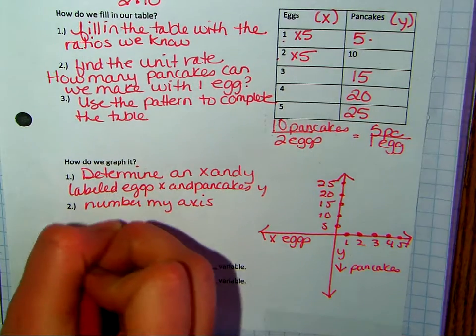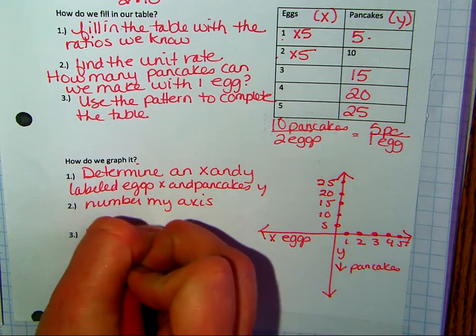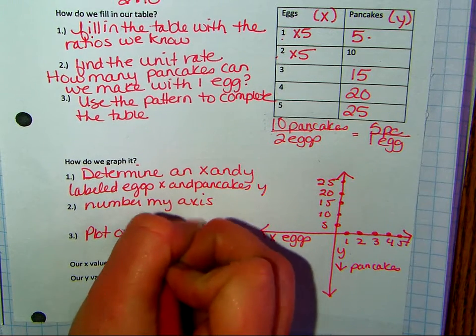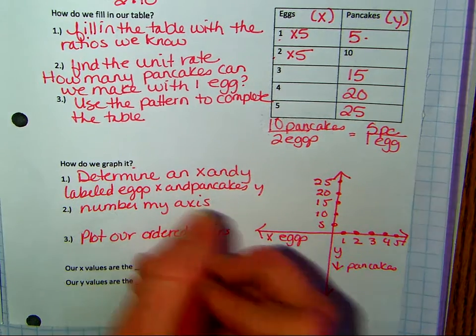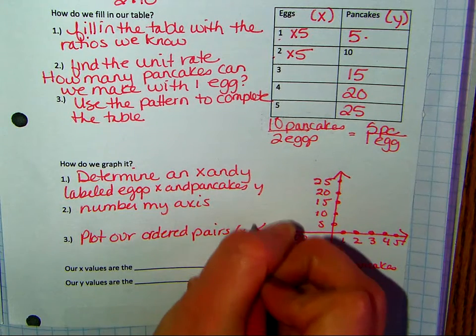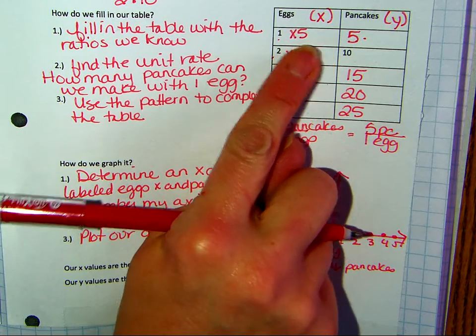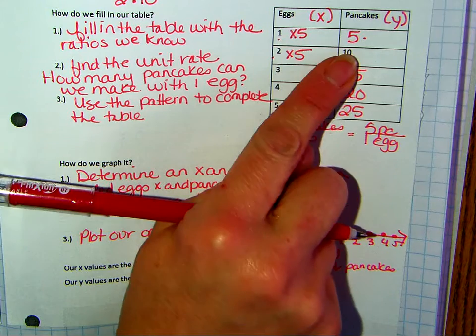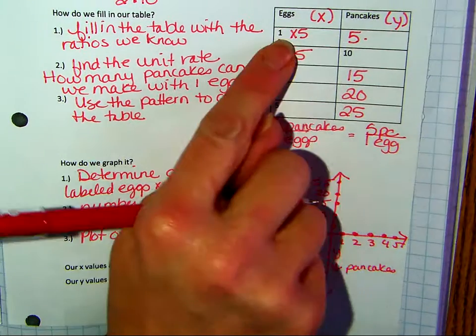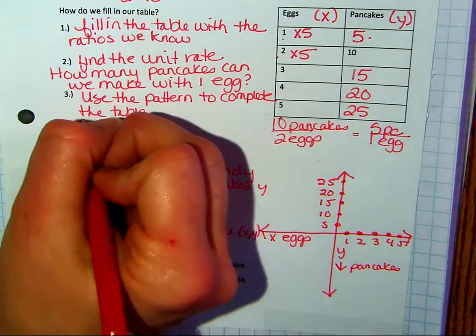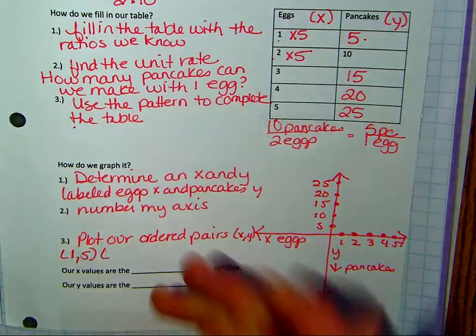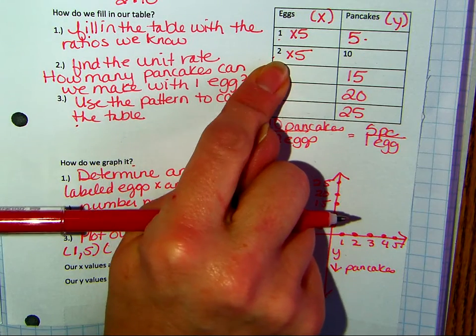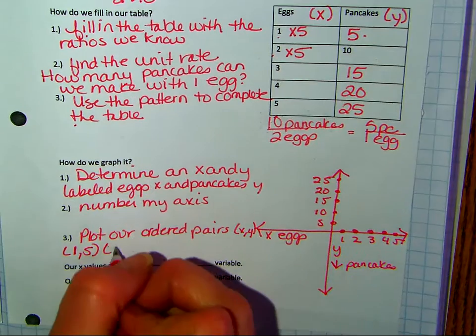Now we're going to plot our ordered pairs. And you might be saying, well, where do I get my ordered pairs? Remember, ordered pairs go x and then y. We'll go up here, and we have an x and we have a y. So our ordered pairs would be this number and then this number. The first one would be 1, 5. The second one would be 2, 10.